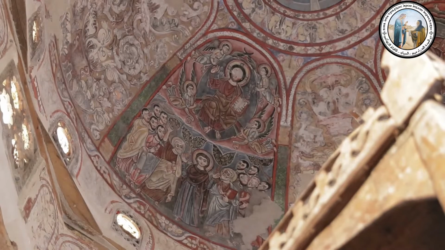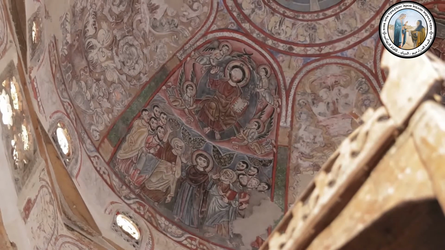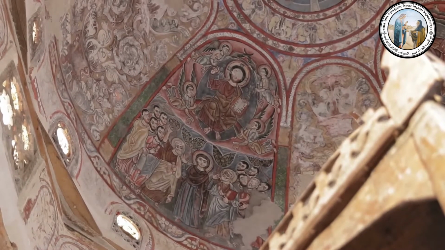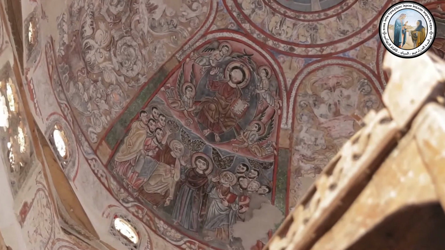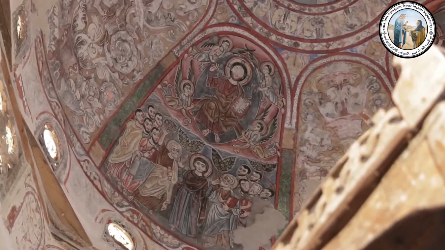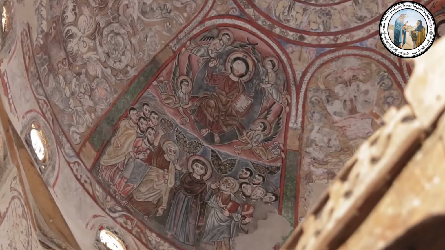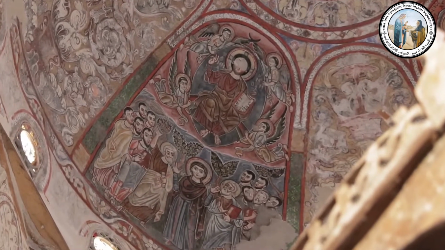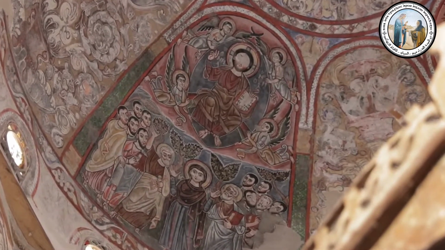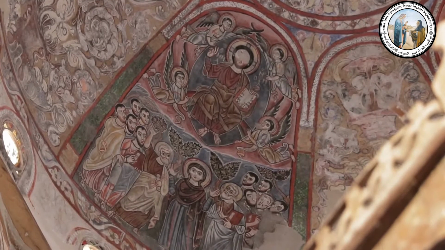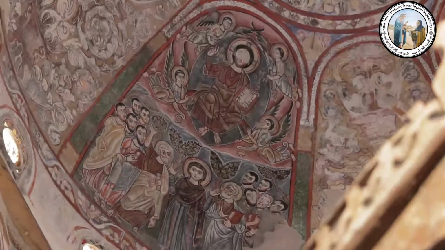The eastern wall painting represents Christ's Ascension. In the upper region, Christ is illustrated sitting on a semicircular rainbow, representing a halo in which he appears to bless us using his right hand, while his left hand holds open a book with verses in Coptic, from John chapter 11 verse 25 and John chapter 8 verse 12.